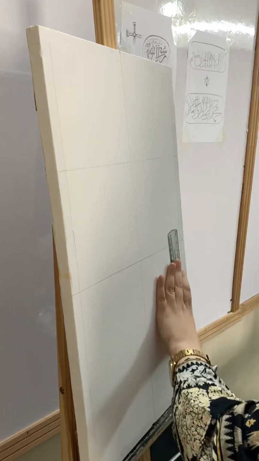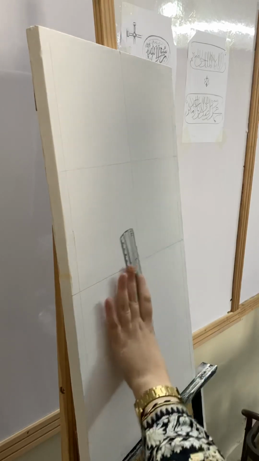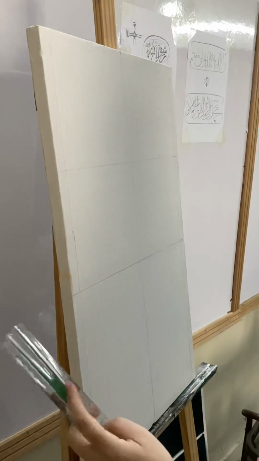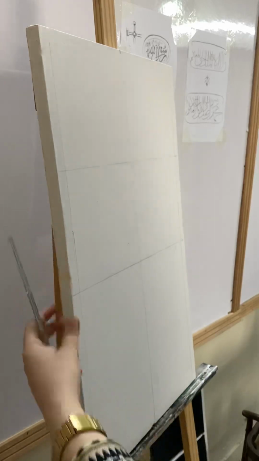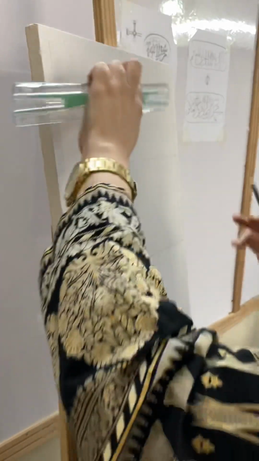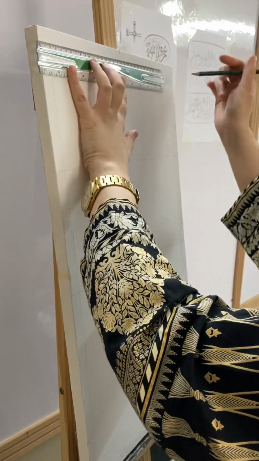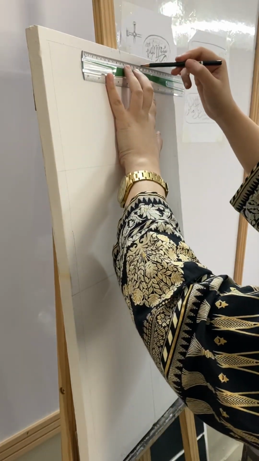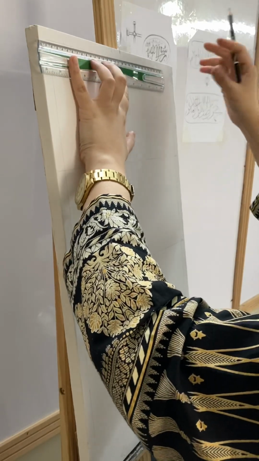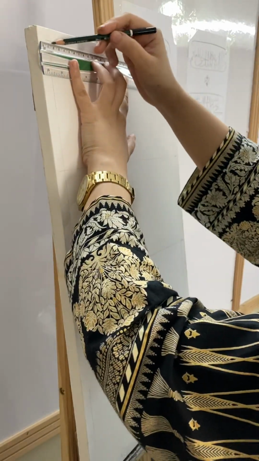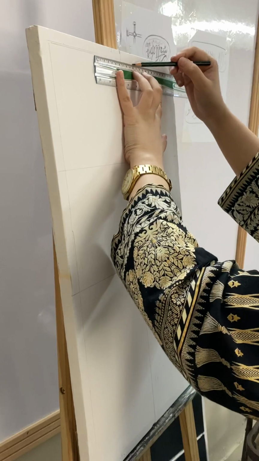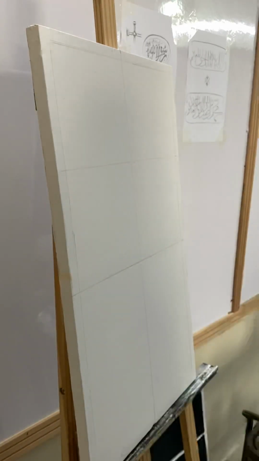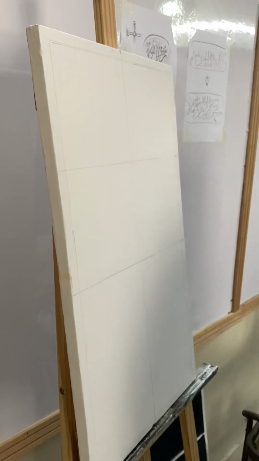There's no specific measurement for this, maybe just half an inch. I'm just giving a reference of this wooden structure. If you are working on a bigger canvas, then you can go for a bigger width of these lines. So I'm just making a border.